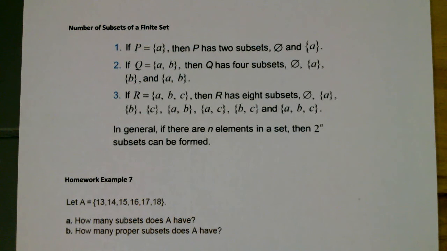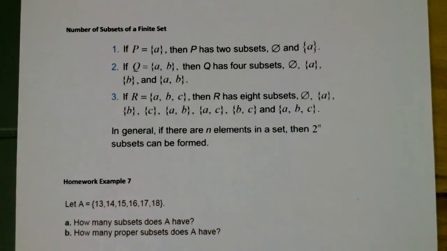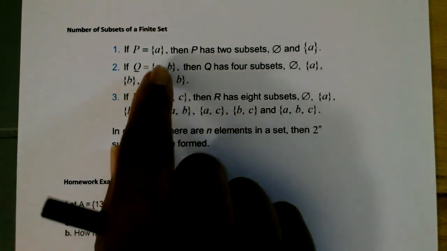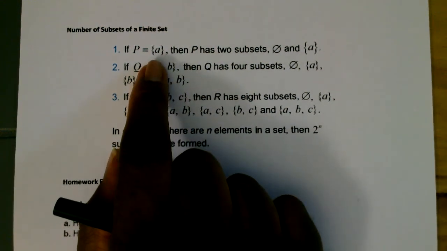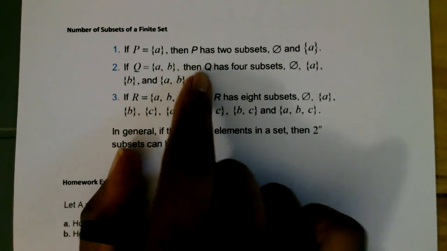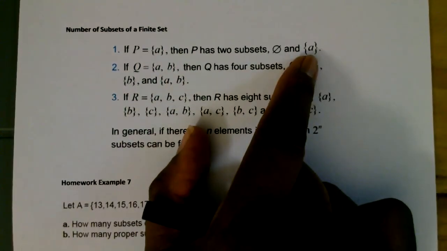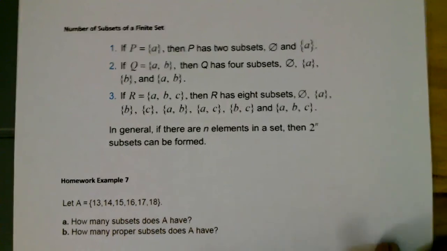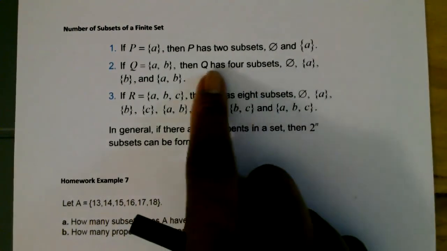So now let's look at some of these properties here. Well, some of the situations here for the number of subsets of a finite set. Let's say here, if P is a set with only the element A, then guess what? P has only two subsets, the empty set and the set with the element A. But if Q has the elements A and B, we have four subsets.